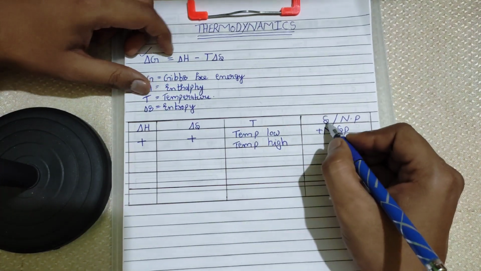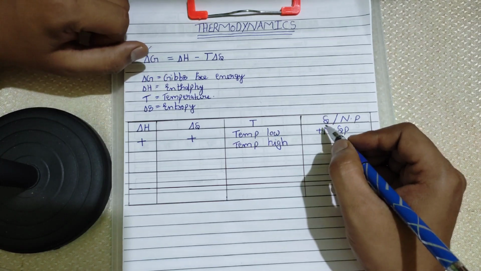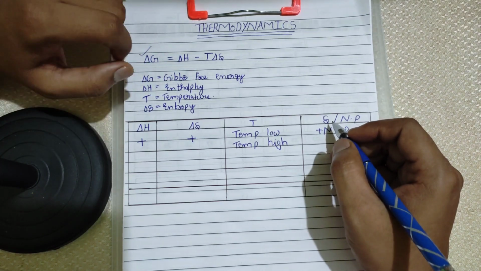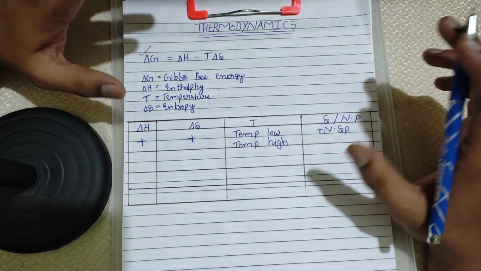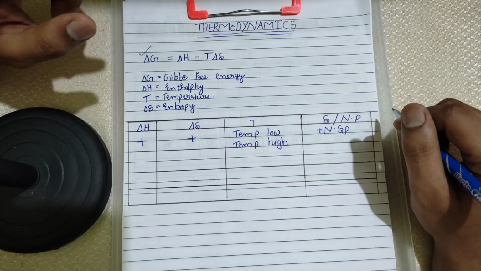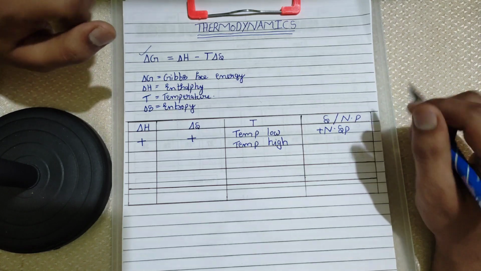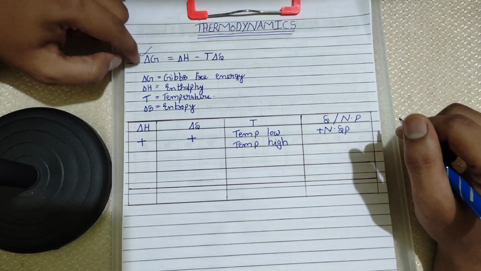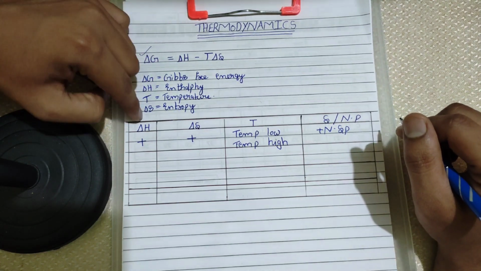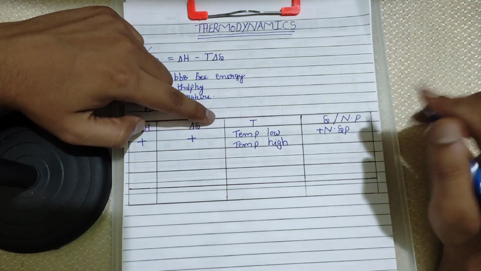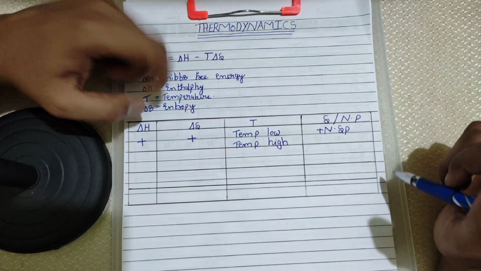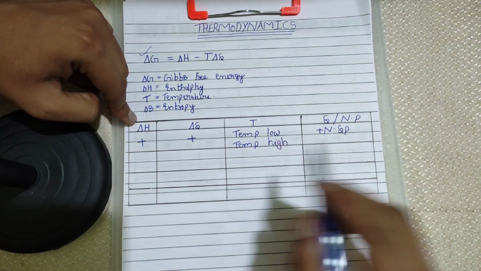So therefore, this is just an overview I am giving. If you need a detailed deep explanation, I'll make another video on your recommendation. If you want to listen to that video, you can comment below. I'll make a detailed video and explain the mechanism of all this delta H, delta S, T, and when it becomes spontaneous and non-spontaneous. Just remember, in this video I'm just discussing the trick.